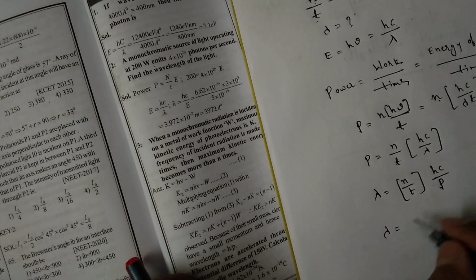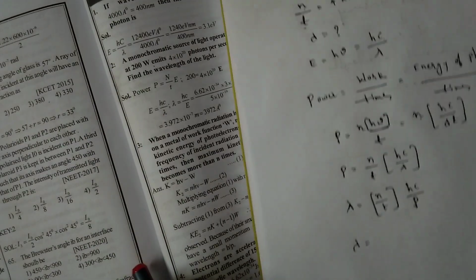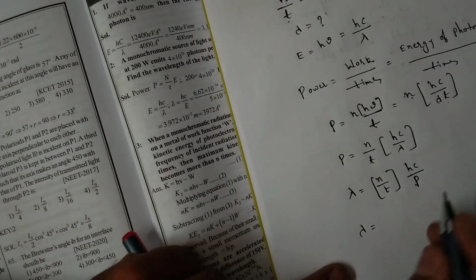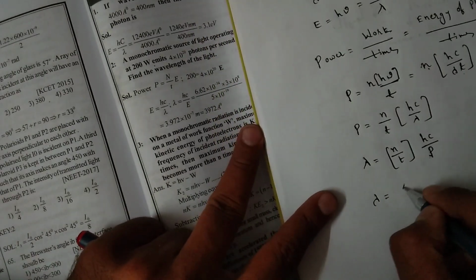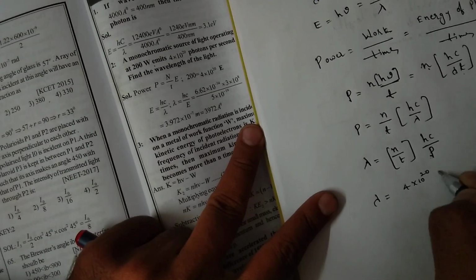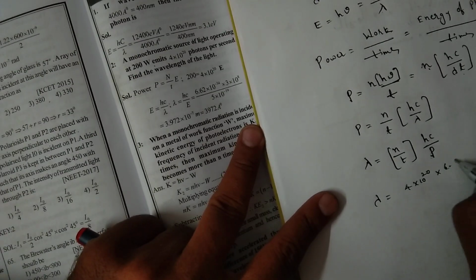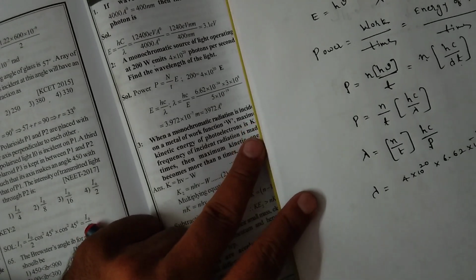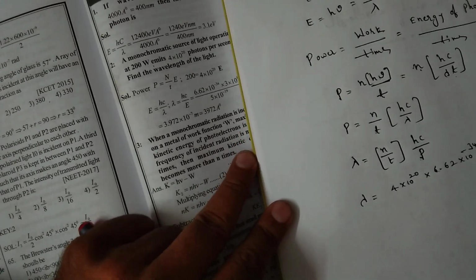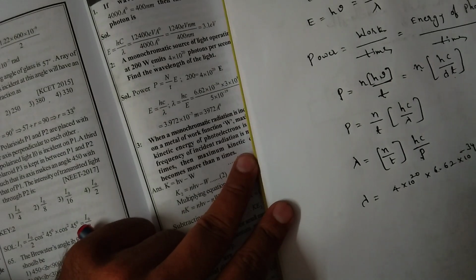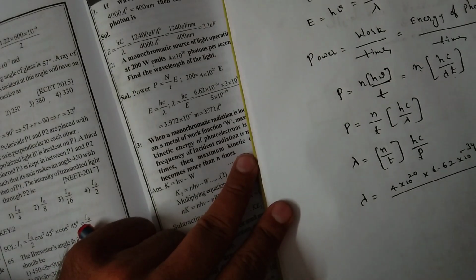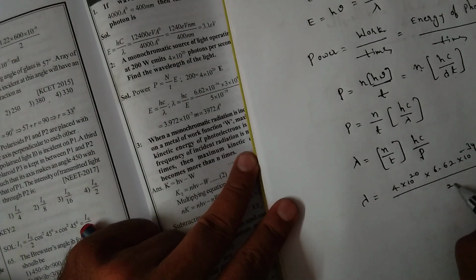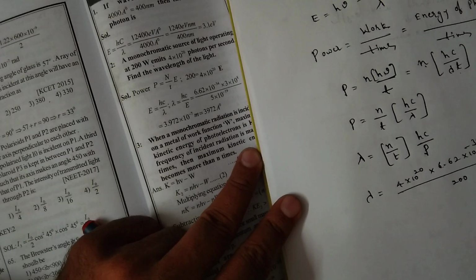Now substitute the values. Lambda equal to n by t. What is n by t? Number of photons per second. What is the value? 4 into 10 power 20. h is 6.62 into 10 power minus 34, into c, what's the value of c? 3 into 10 power 8, by P. What is the power? 200 watts.